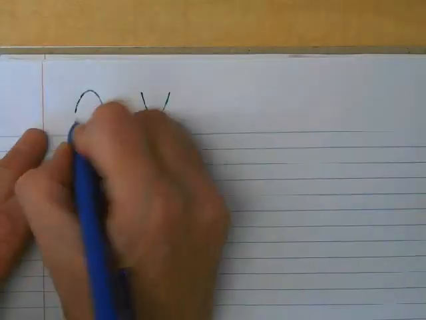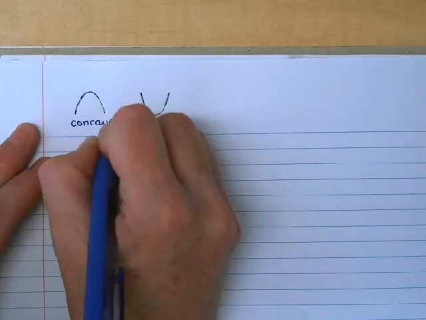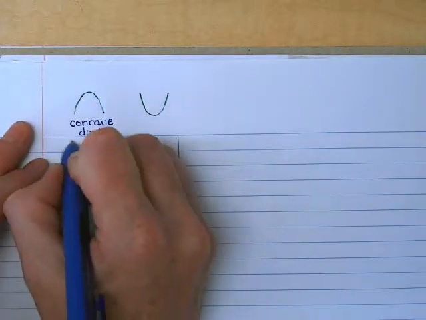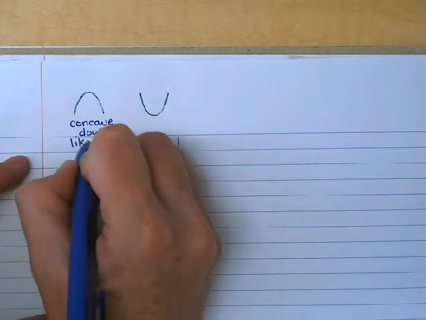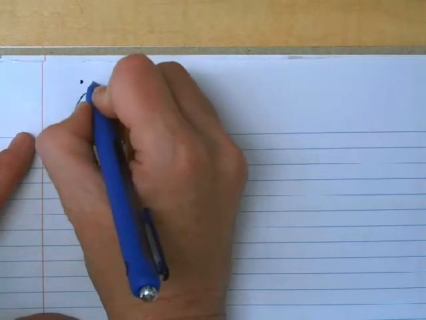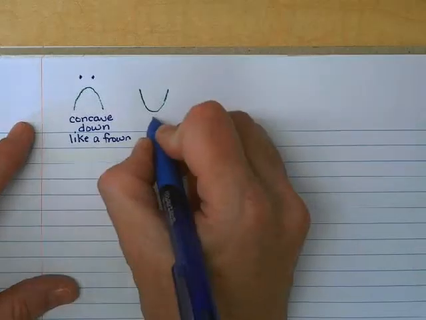Okay, so remember two little things. This one is concave down, like a frown. Concave down like a frown.